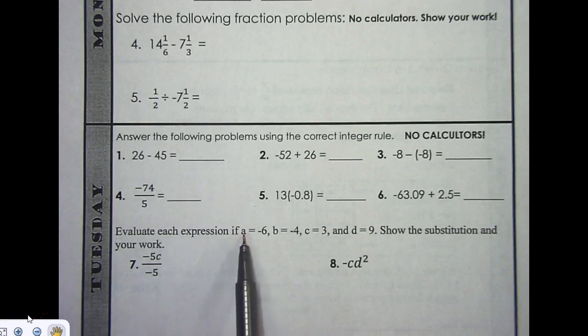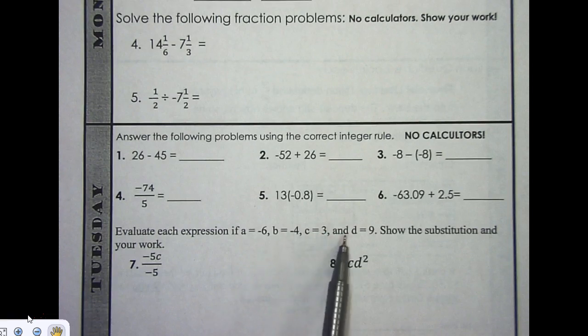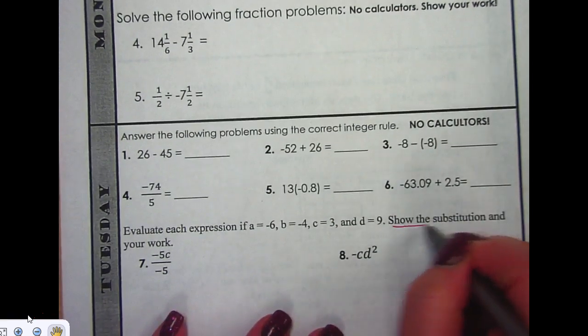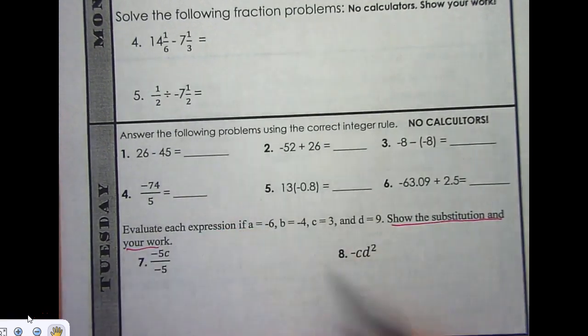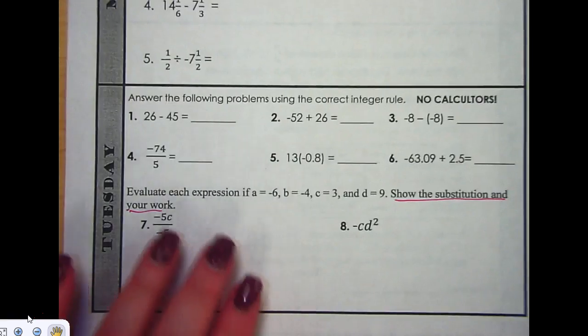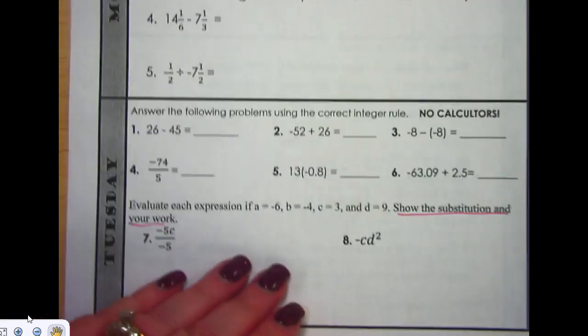Evaluate each expression if A equals -6, B is -4, C is 3, and D is 9. You must show the substitution and your work. You can use a calculator to check, but you have to show the substitution or it's wrong. If you just have an answer written, it's going to be wrong.